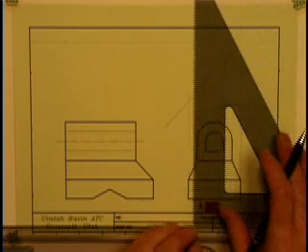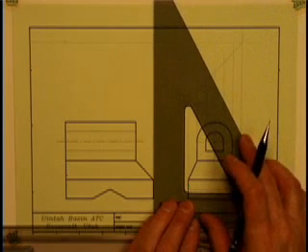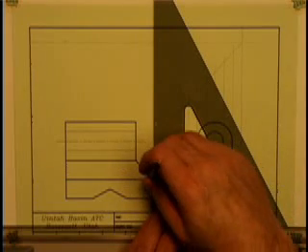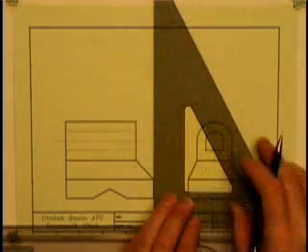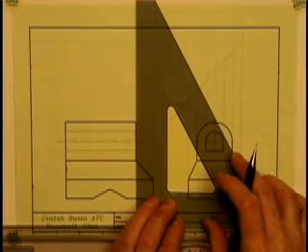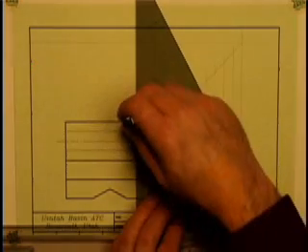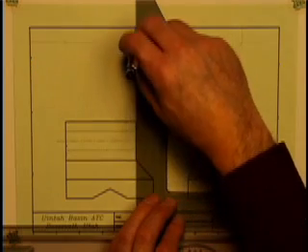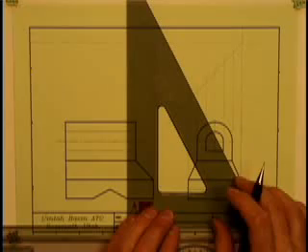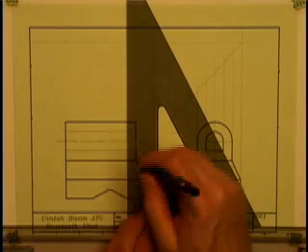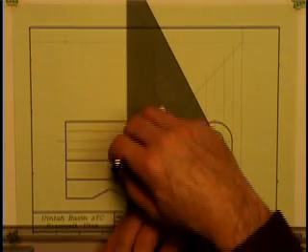Now we will go to the front view and we'll just continue. So we'll take the front edge of the front view, project that up, and each time we bump into a new feature, we'll project that line. Oh, better have the start of the angle down here. Got to project that.